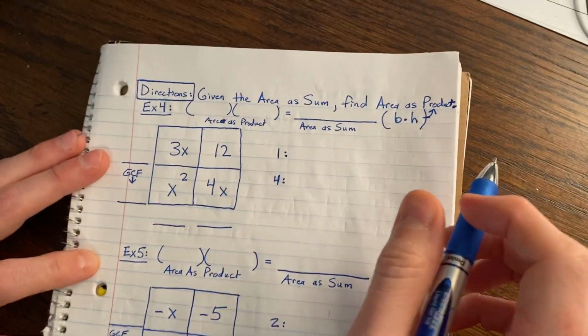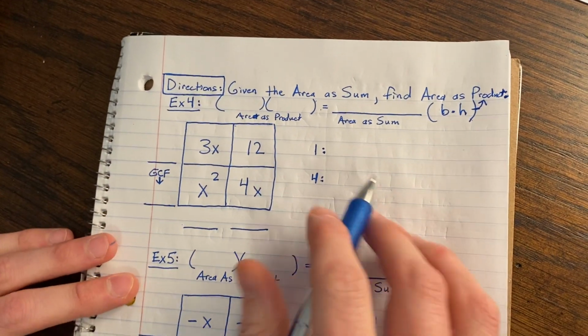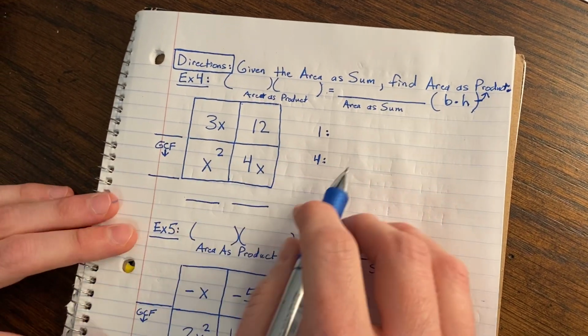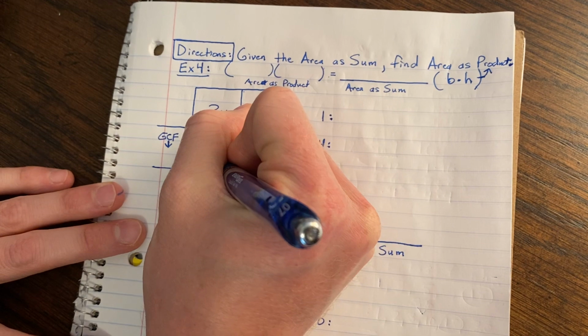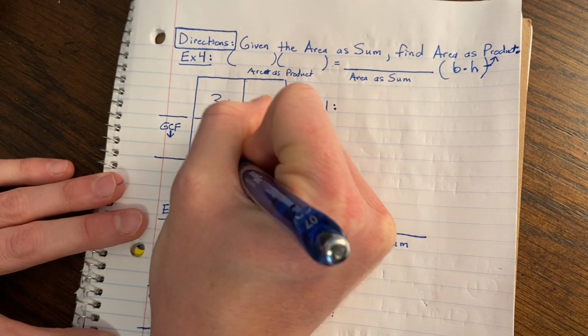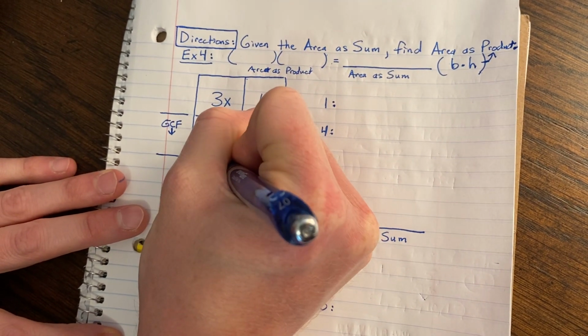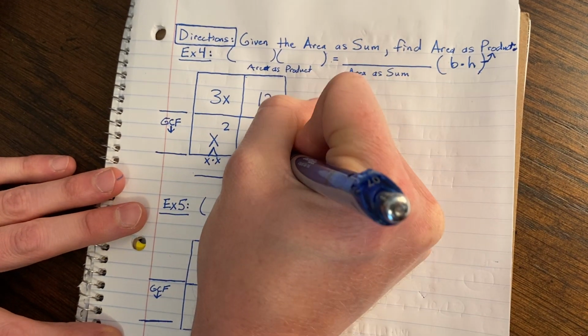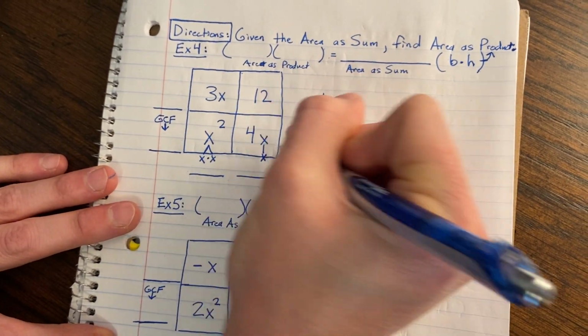Let's go to the next one. All right, we have x squared and 4x. Well, I don't even know if we need to do all that. Let's try and look at it like this. We have x squared. Let's write it out long way. So we have x squared, so it's x times x. And then we have right here x.